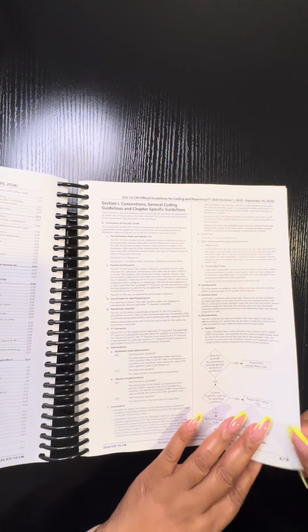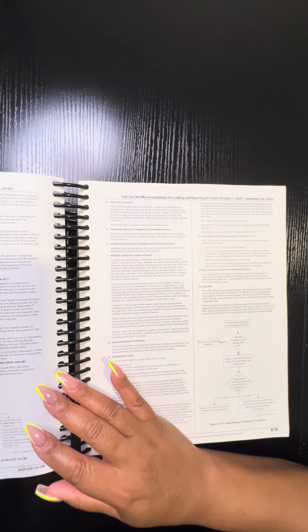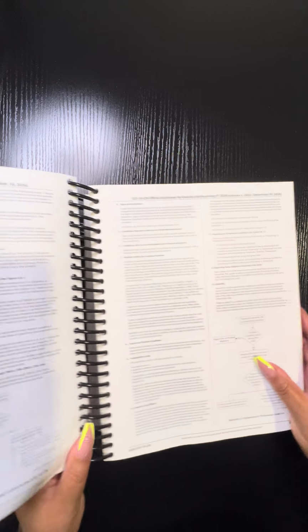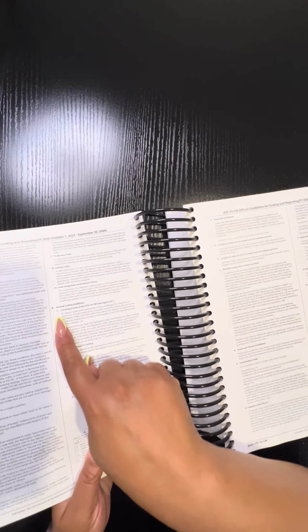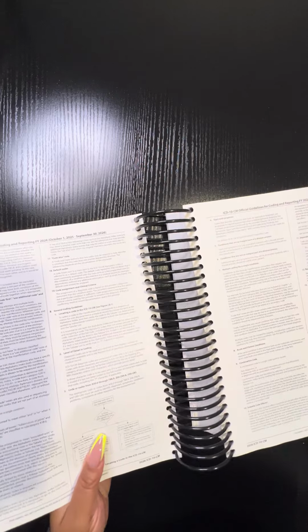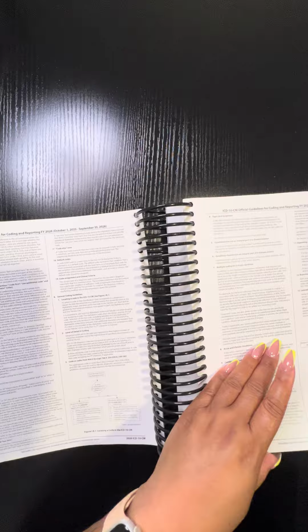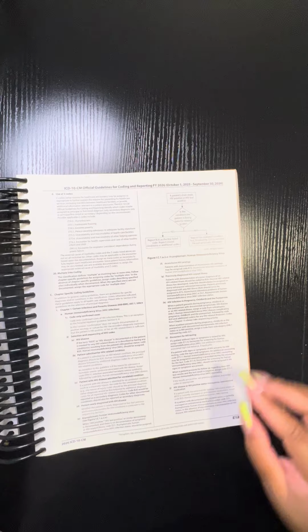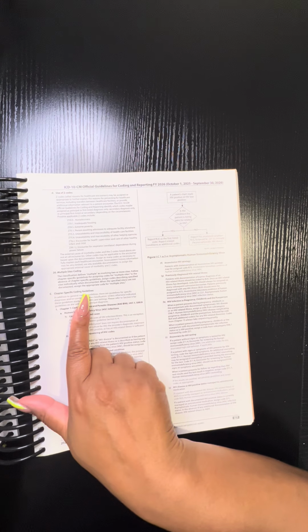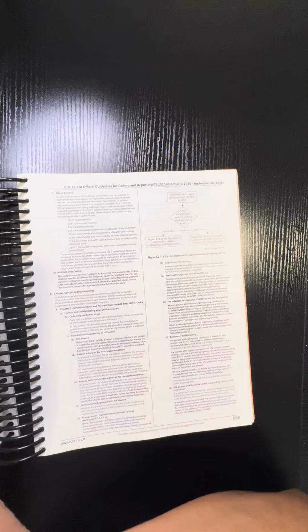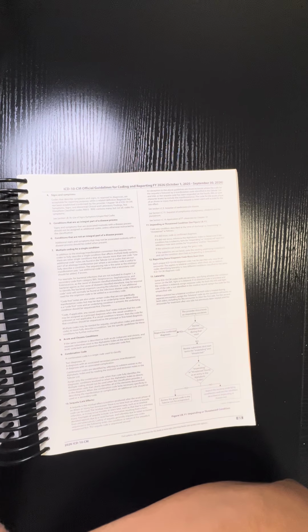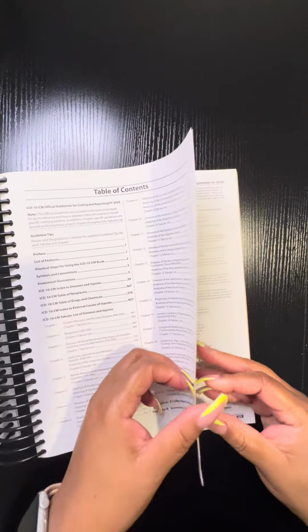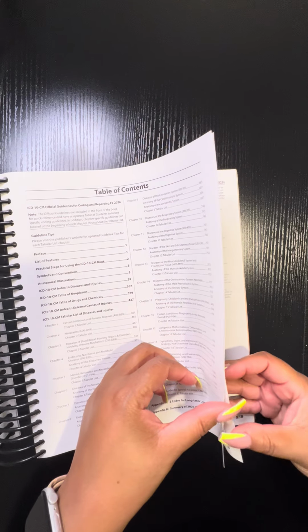Your next section is, you turn to page G4, it's going to be B, General Coding Guidelines. And then if you turn the page to G7, you'll see chapter-specific coding guidelines. So we're going to make everything different so that you'll be able to know what section you are in, okay? So we're going back to page G3.